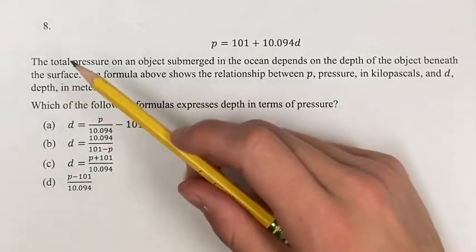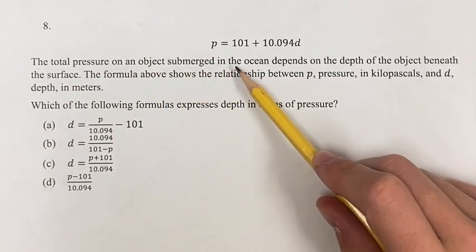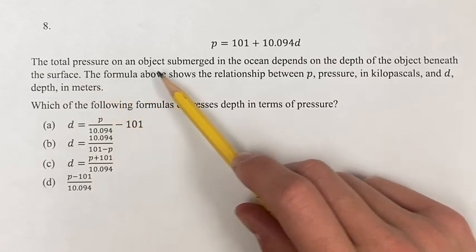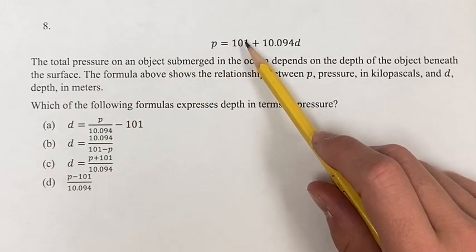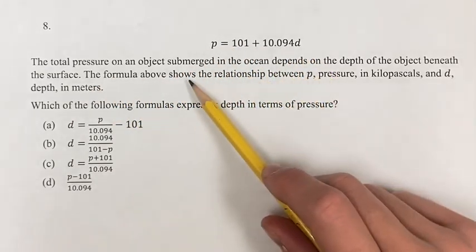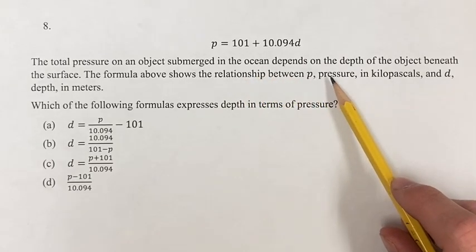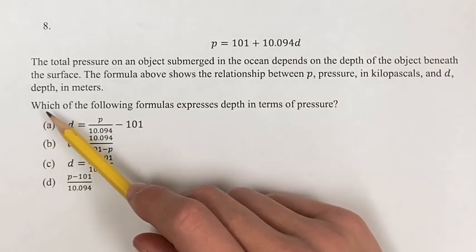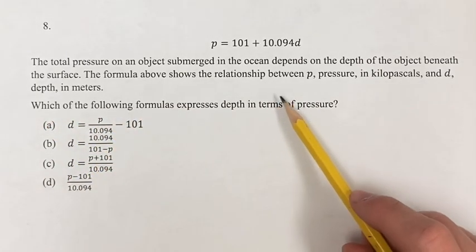In this problem, we're told the total pressure on an object submerged in the ocean depends on the depth of the object beneath the surface. The formula above, P is equal to 101 plus 10.094 D, shows the relationship between P, the pressure in kilopascals, and D, the depth in meters. We're asked which of the following formulas expresses depth in terms of pressure.